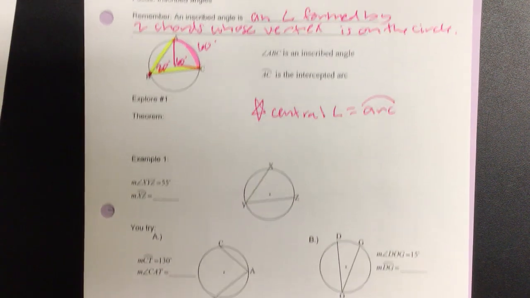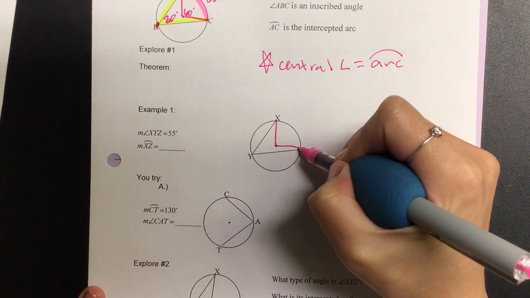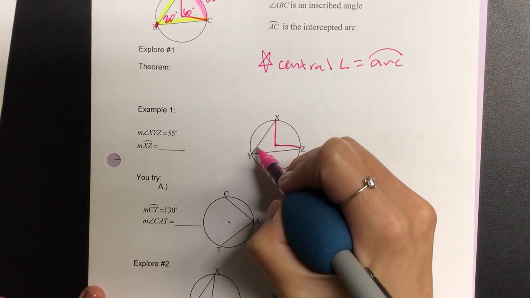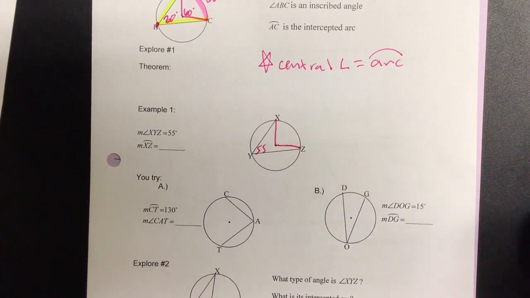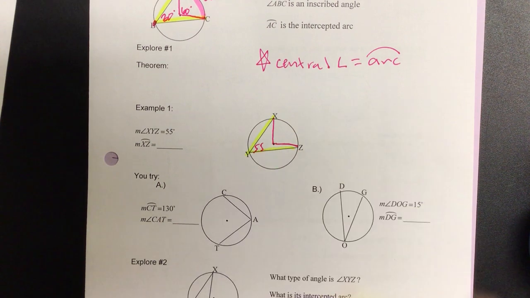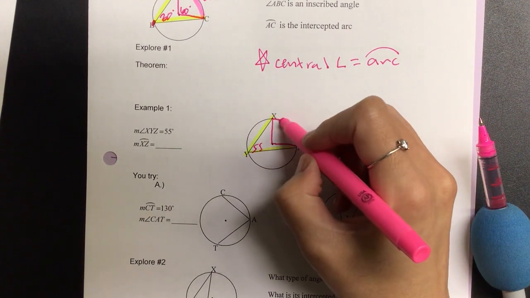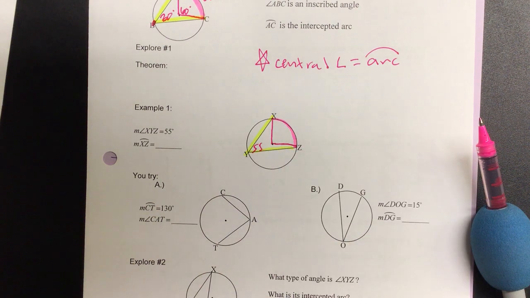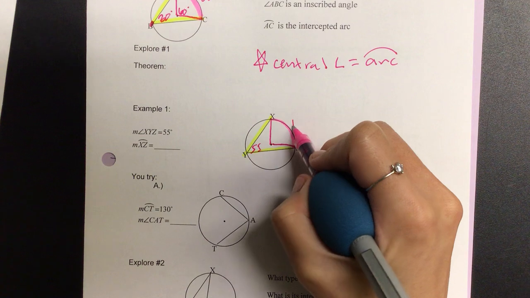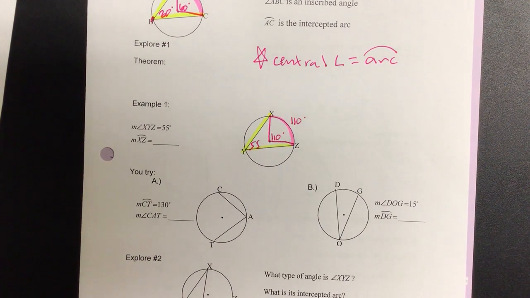So let's do our example number 1. Let's start by connecting our central angle. And I'm going to put on here XYZ is 55. And just to be consistent, why not highlight it with the same one that we did previously? I think I want to go ahead and highlight the arc too. To find the arc, am I going to half it or double it from the existing number? Double. And then just for practice sake, let's also put central angle is 110.